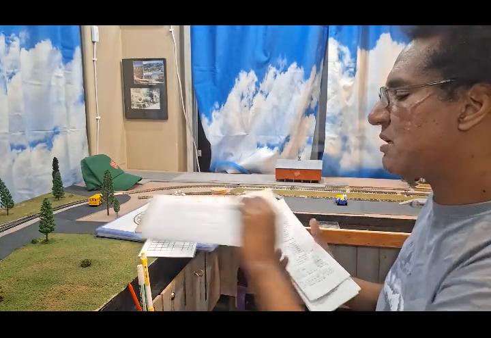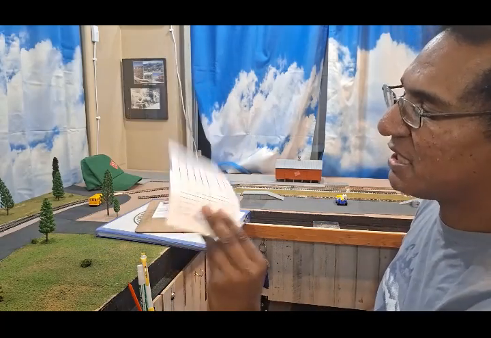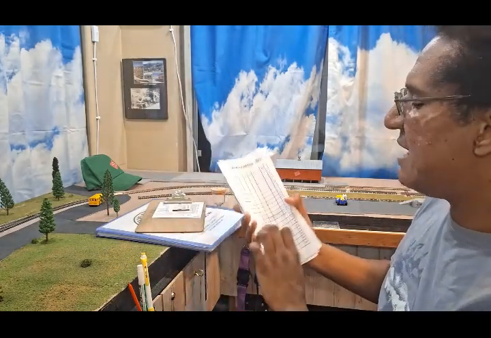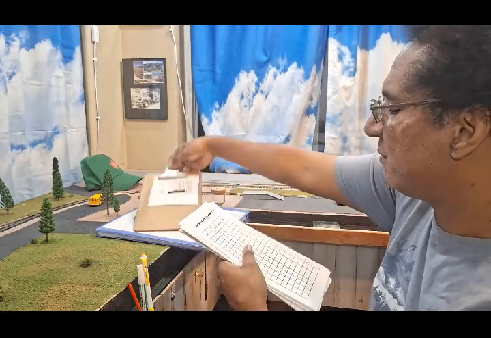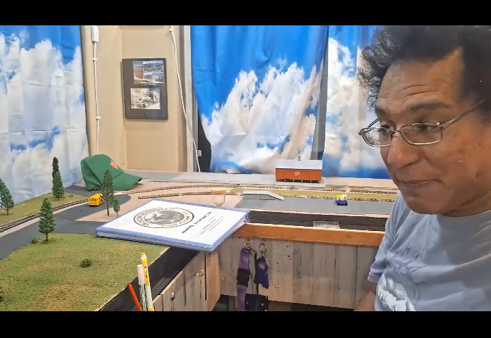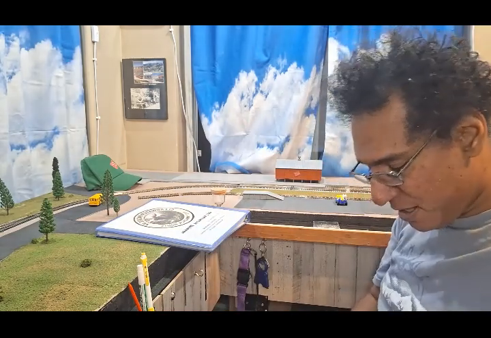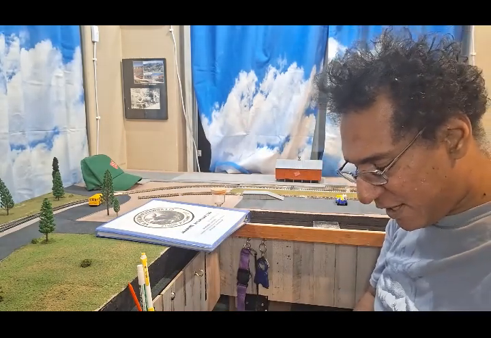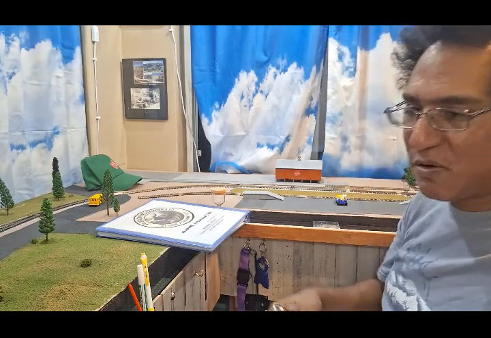In addition, of course, I have my switch list. This is the laminated copy that Mike will be able to write on if he wants. I also have paper copies if he wants to use a pen. I've got a track warrant. I have the locomotive card that tells him about the locomotive he's running.